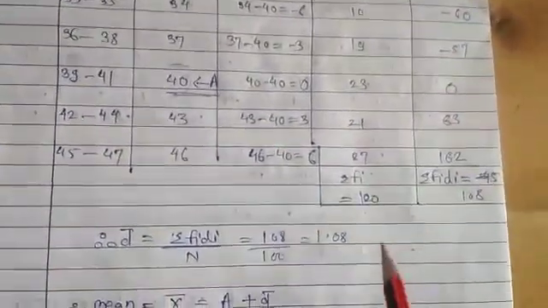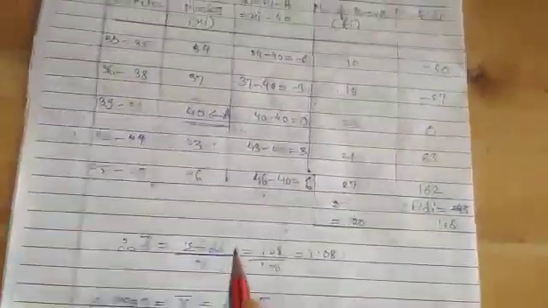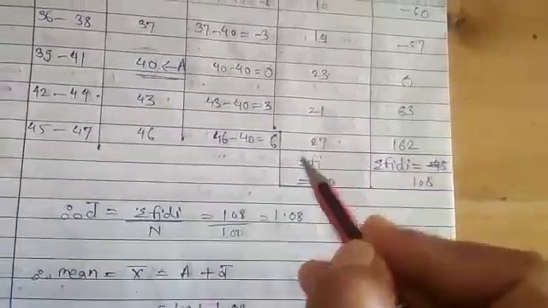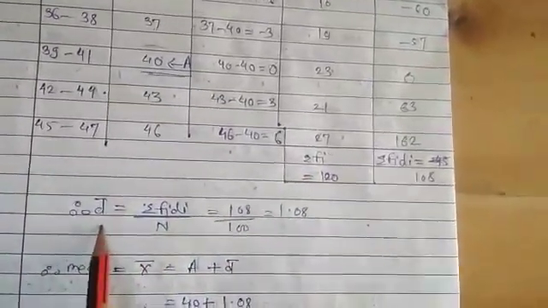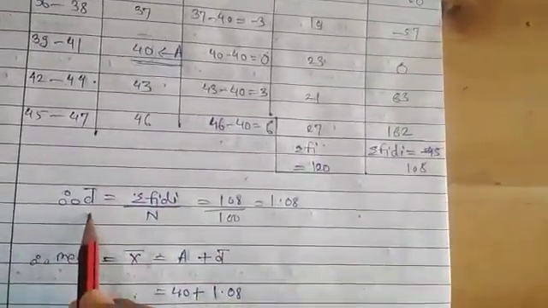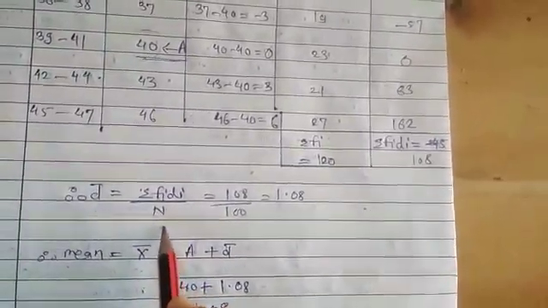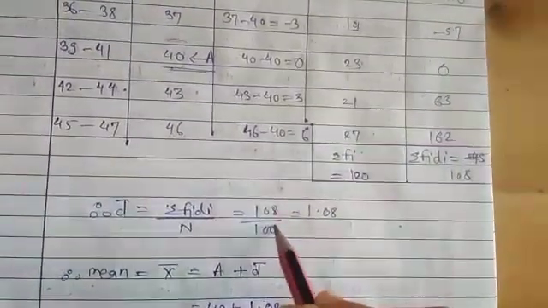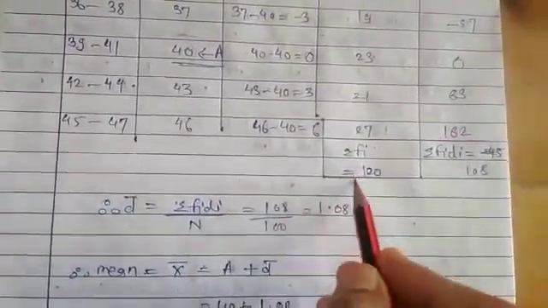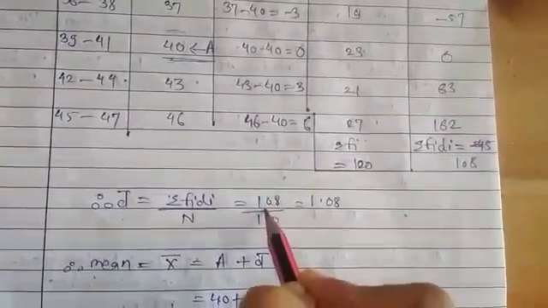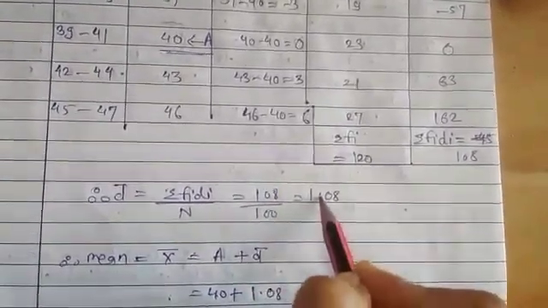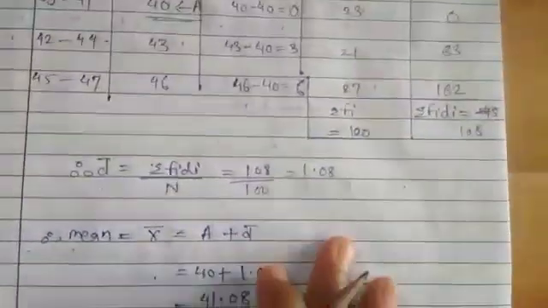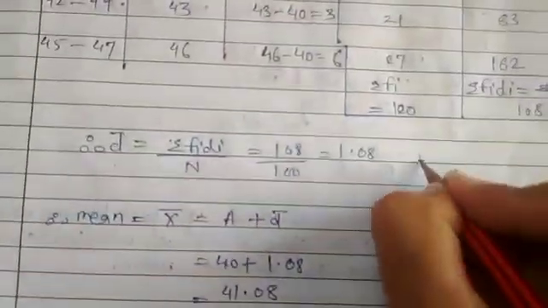Now, after getting these two values, summation fi di and summation fi, we have to get d bar, that is the mean deviation. Mean deviation is equal to summation fi di by capital N. So summation fi di we have 108. The N value, that is summation fi, we have 100. 108 divided by 100, we get the number 1.08, which is our mean deviation.